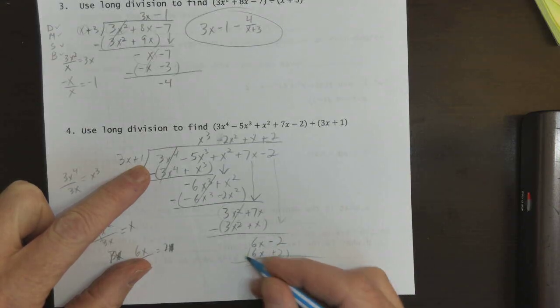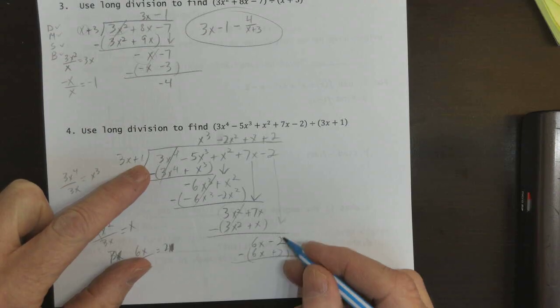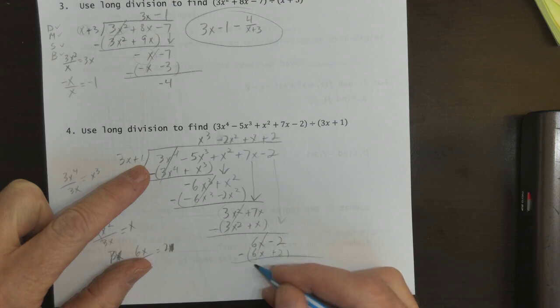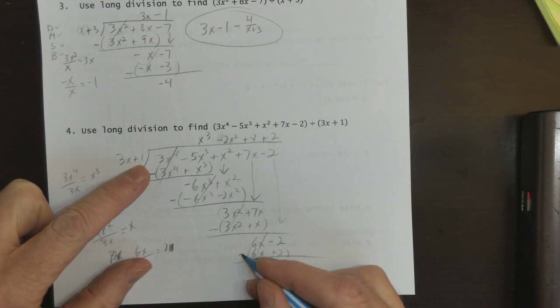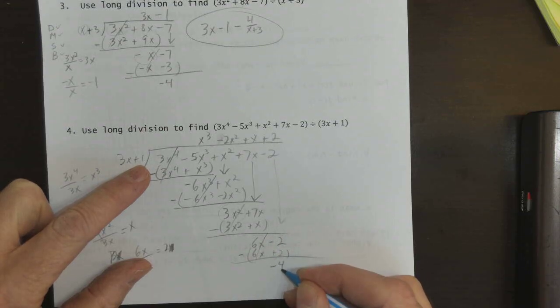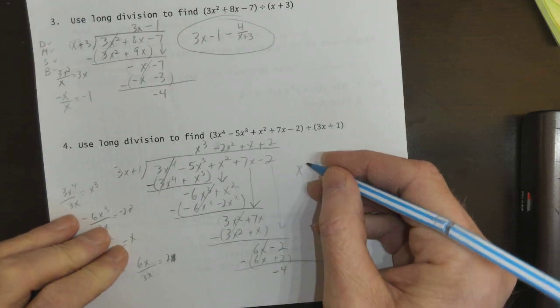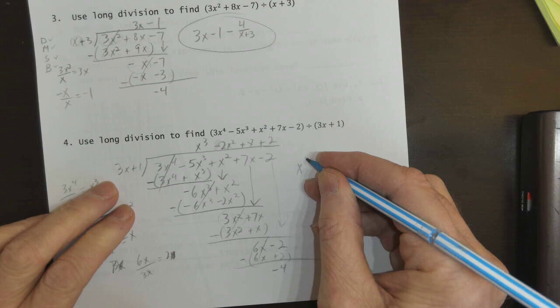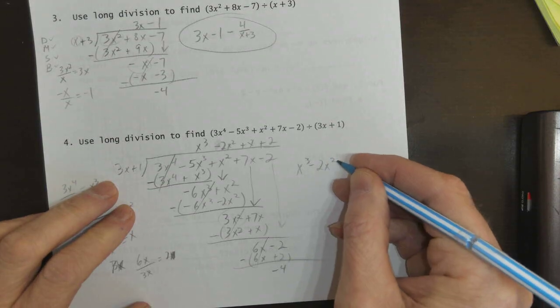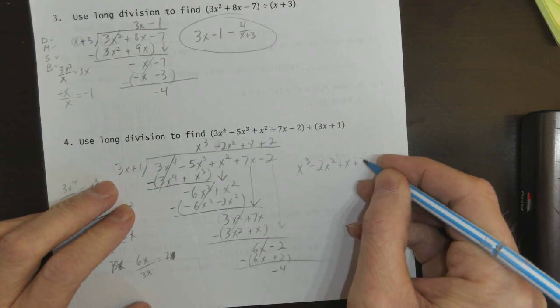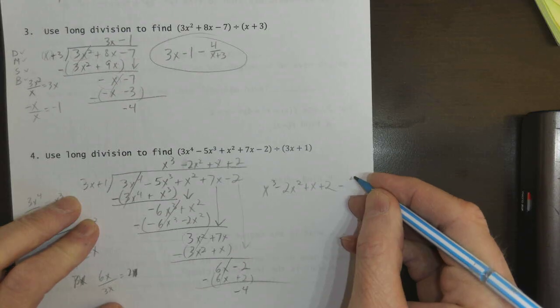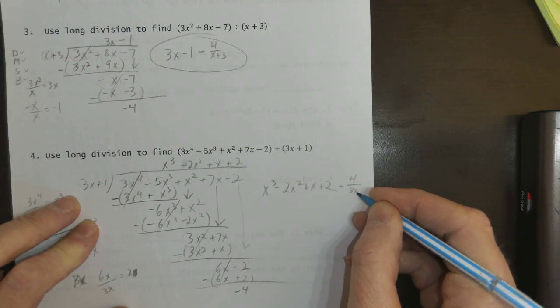You might think that that cancels. It doesn't. Those don't cancel. 6x minus 6x, that does cancel. Negative 2 minus 2 is negative 4. So final answer, that's my remainder, is x to the third minus 2x squared plus x plus 2 minus 4 over 3x plus 1.